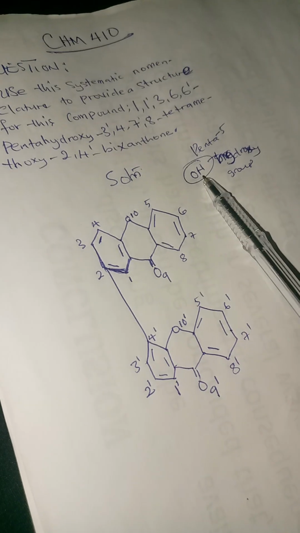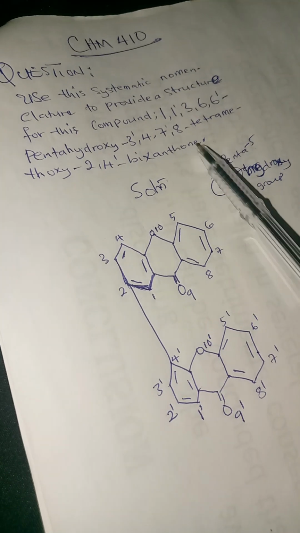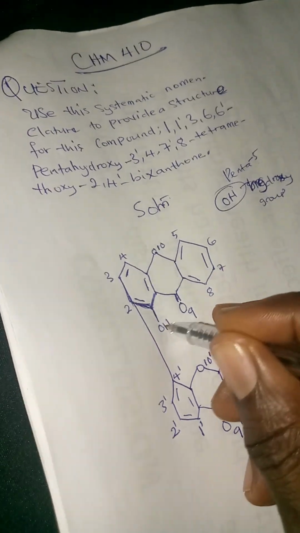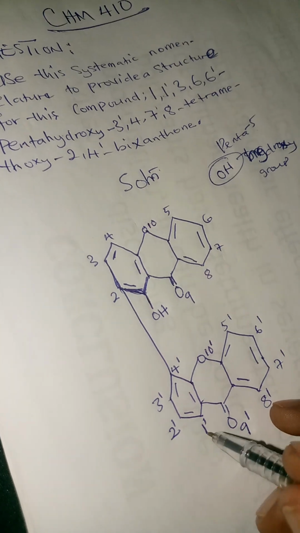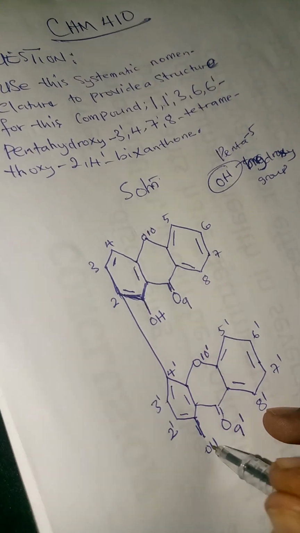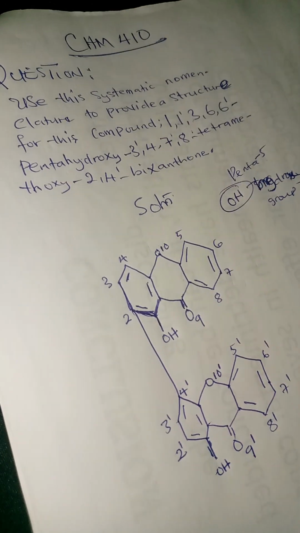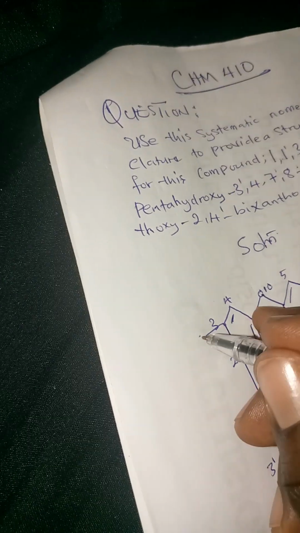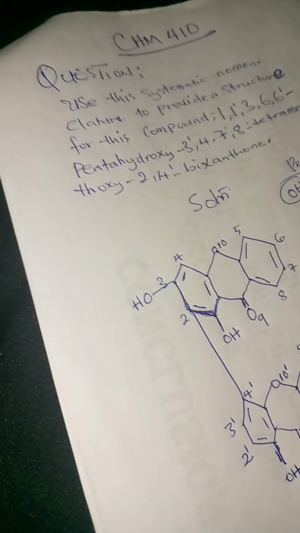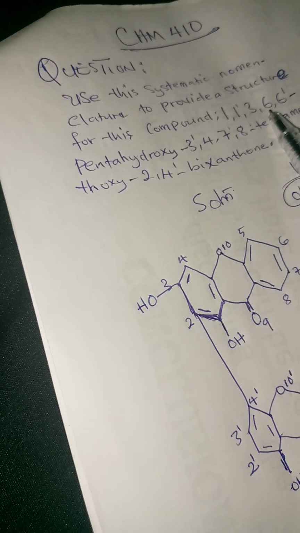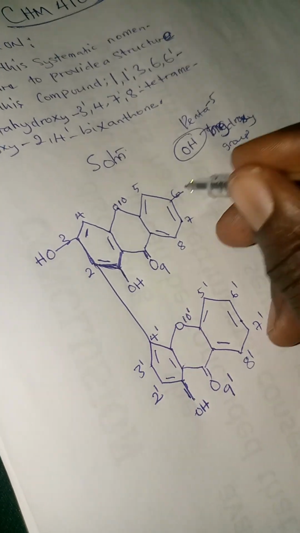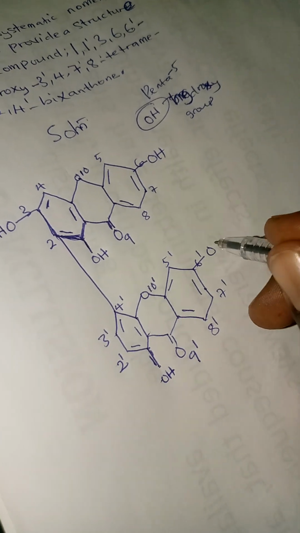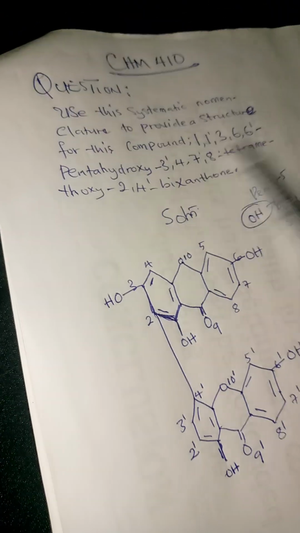That means my hydroxy groups are 5 and they exist at 1. So I come to 1, I have my hydroxy group. They exist at 1 prime, I come to 1 prime, I have another hydroxy group. It exists at 3, I come to 3, I have a hydroxy group at 3. I come to 6, I have a hydroxy group. I come to 6 prime, I have a hydroxy group. That means I'm done with the hydroxy groups.